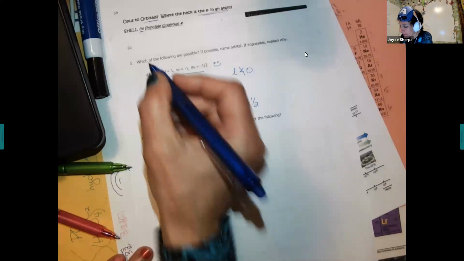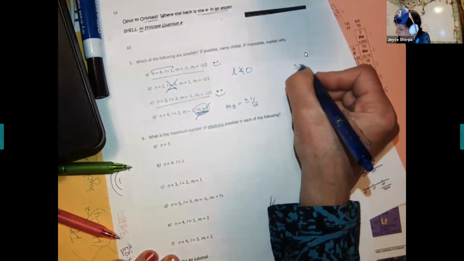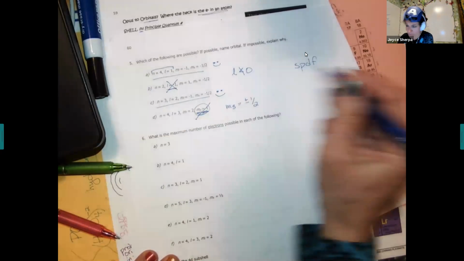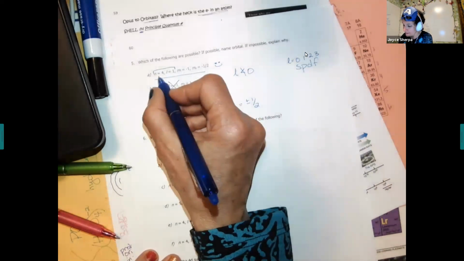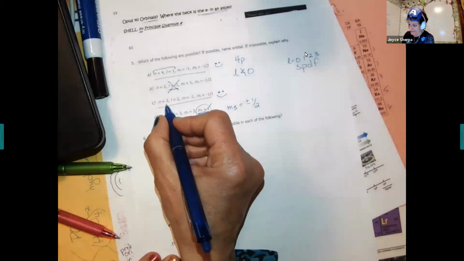So for the ones that are good, you go back and look at just the first 2 quantum numbers, the N and the L, and you say your little thing, SPDF. And this time we're doing the 1, 2, 0, 1, 2, 3. So the L number tells you which one. So this is a 4p. This is a 3d.